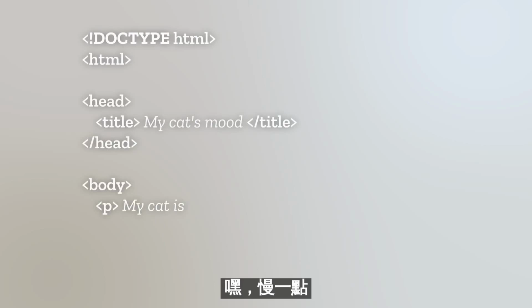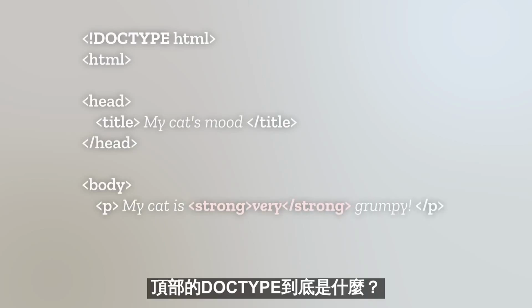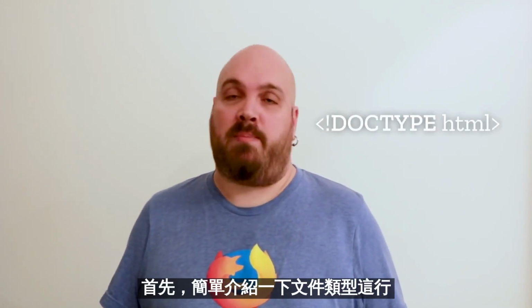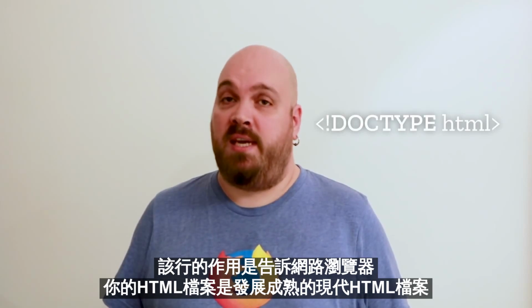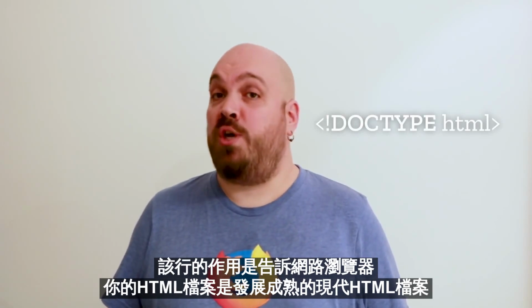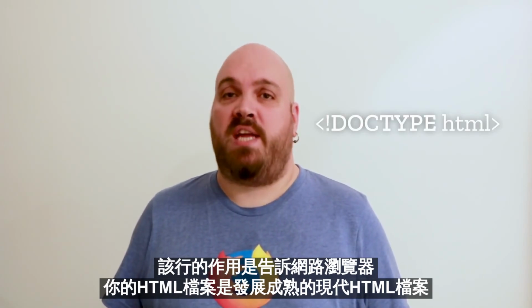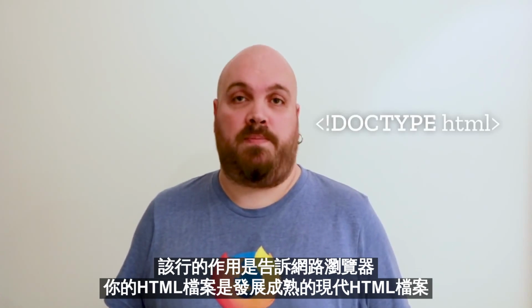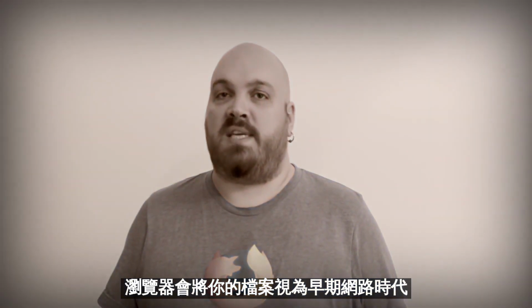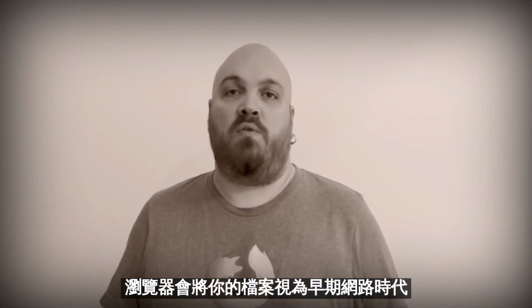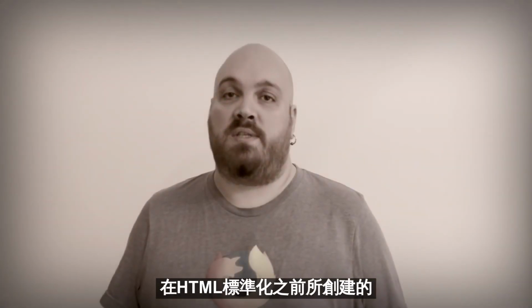Hey, slow down. Where are all those tags coming from? And what the heck is that doctype thing at the top? All very good questions. First, a quick word about that doctype line. That line is a hint that tells web browsers that your HTML document is a fully fledged modern HTML document. If you omit it, well, browsers will consider your document like all those documents that have been created in the early days of the web before HTML was standardized.